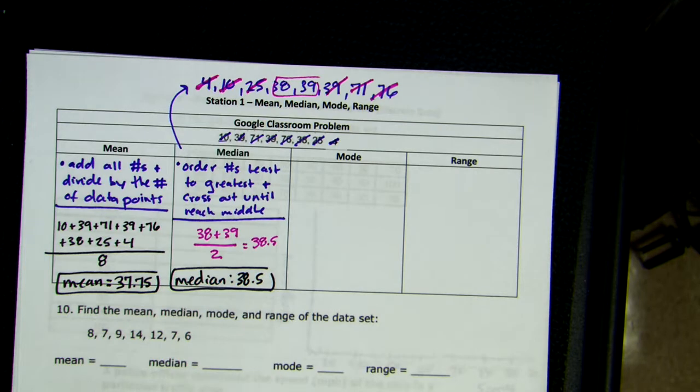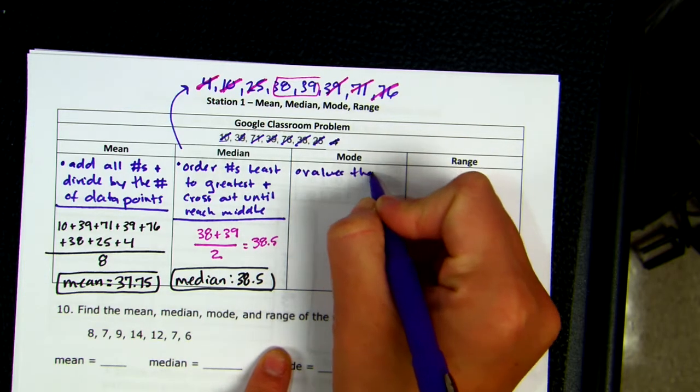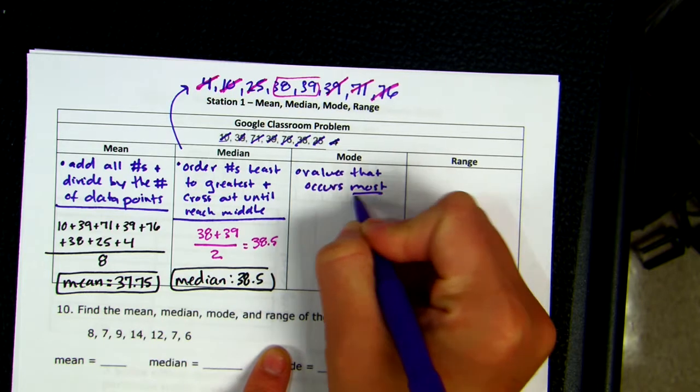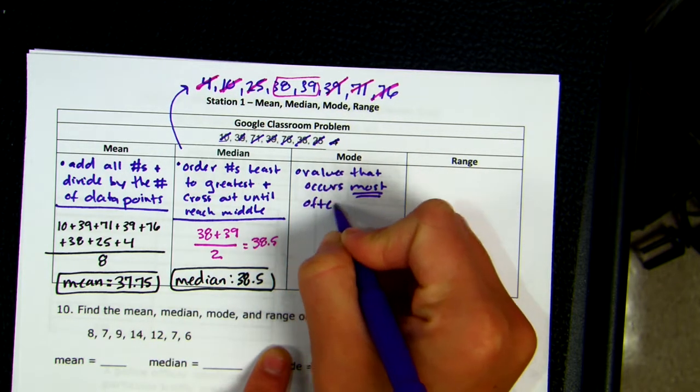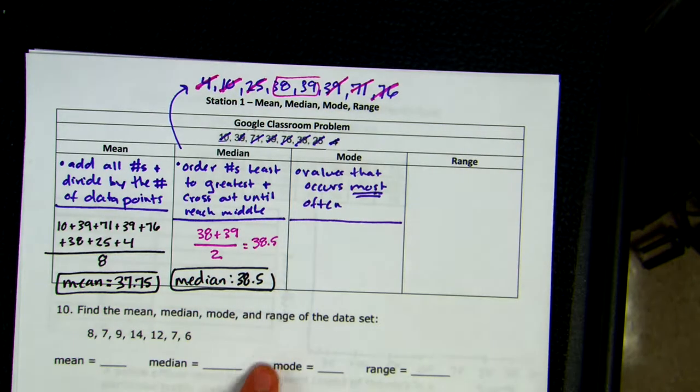Okay, next thing I'm going to look at is mode. We've done most of the calculations we need to do here. Mode and range are a little bit more straightforward definitions. Mode is the value that occurs most often. I always think most and mode sound alike, so that's how I remember the definition.